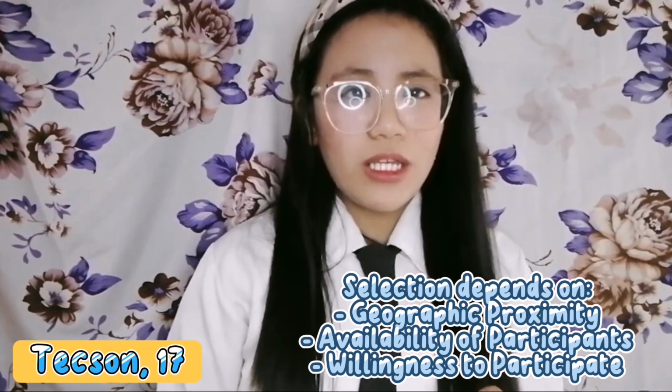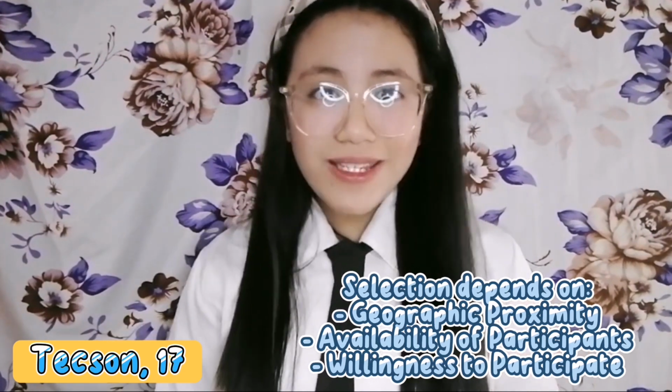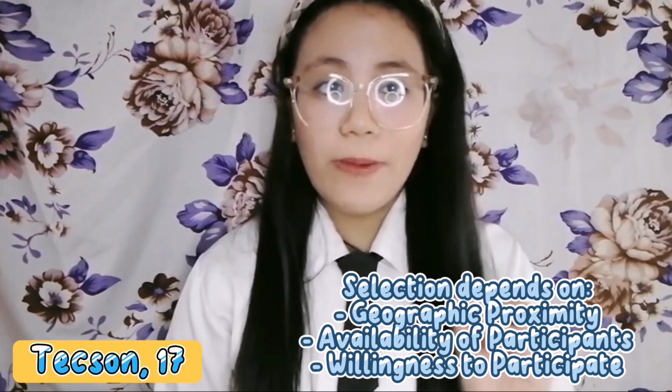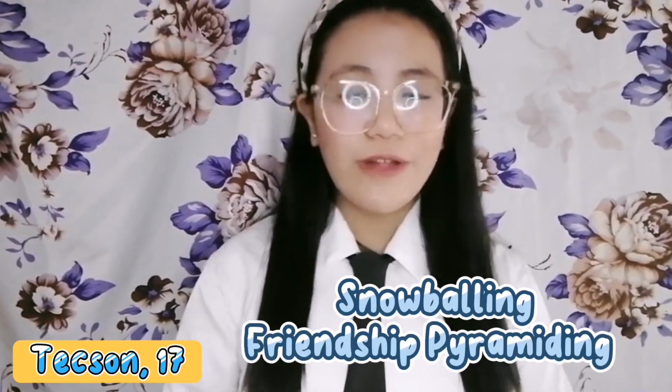It can depend on the geographical proximity, availability of the respondent, or willingness of a person to participate in the study. Fun fact, an example of a convenience sampling are the snowballing and friendship pyramiding, wherein it is noticeable that the groups included were built through linkages.